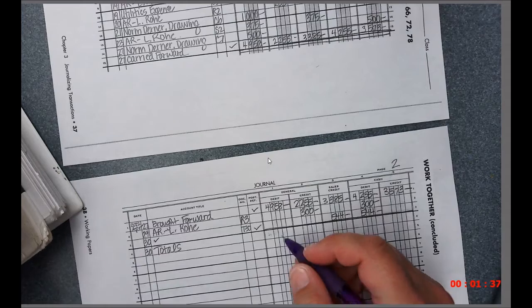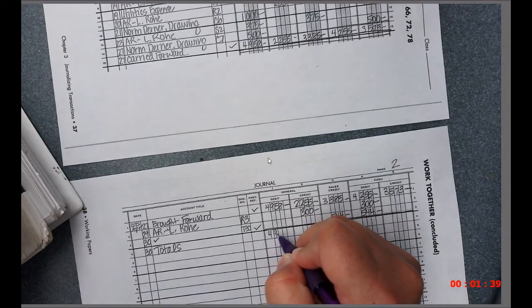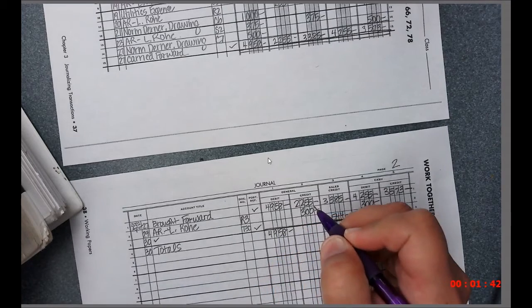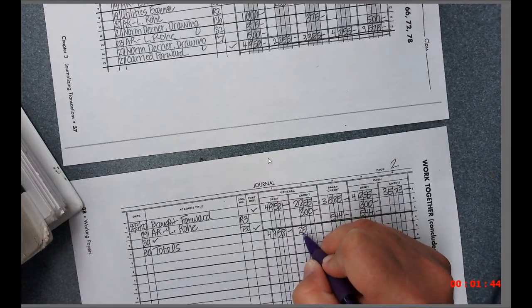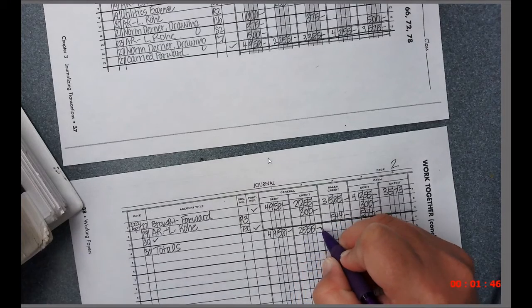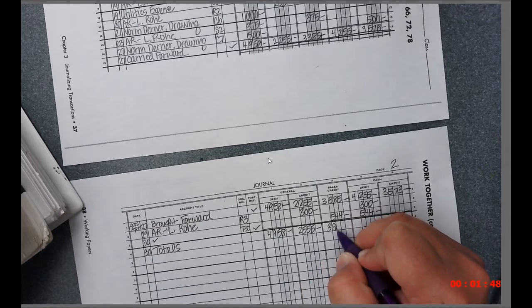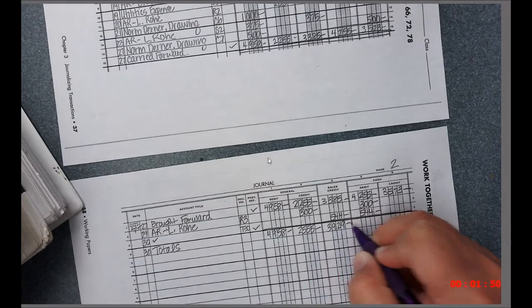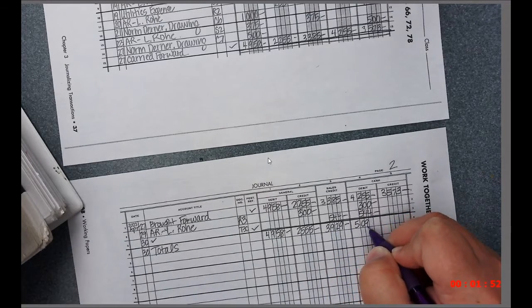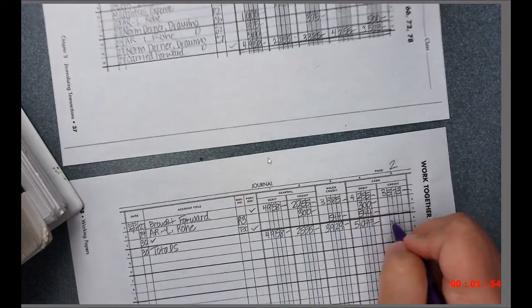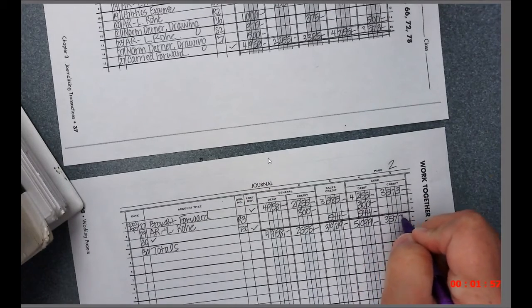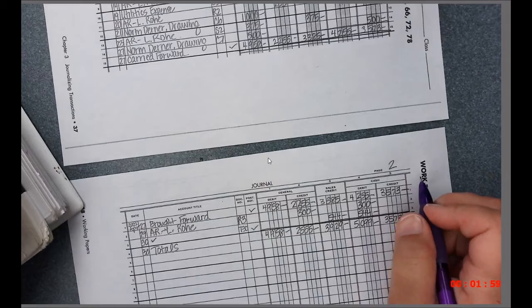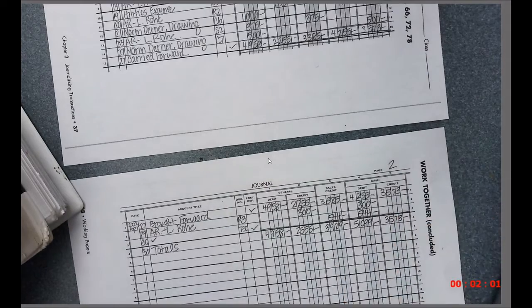And we are looking at $4,958, $2,555, $3,929, $5,099, and $3,573. It then gives me instructions to make sure that my debits equal my credits.